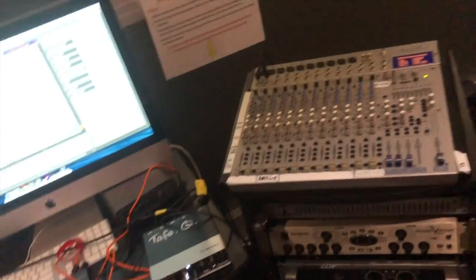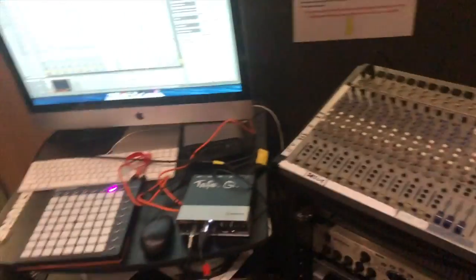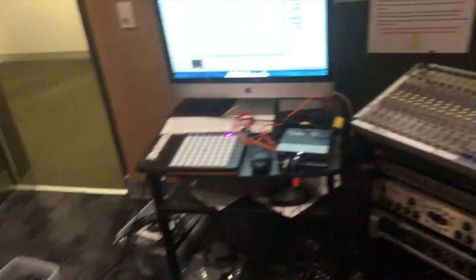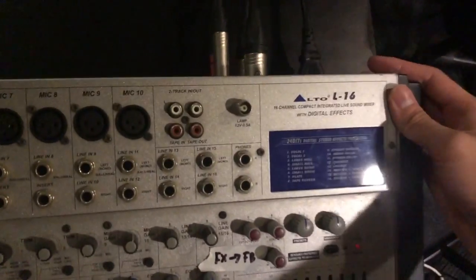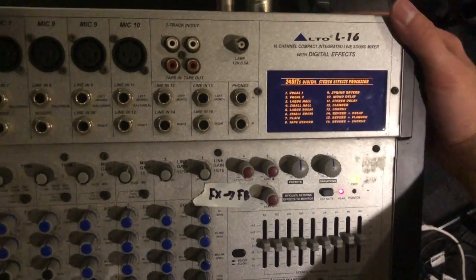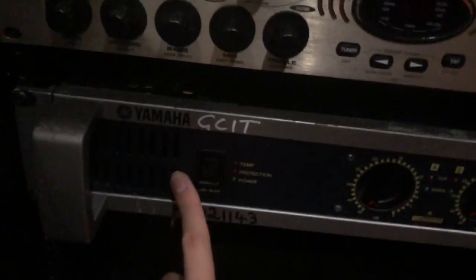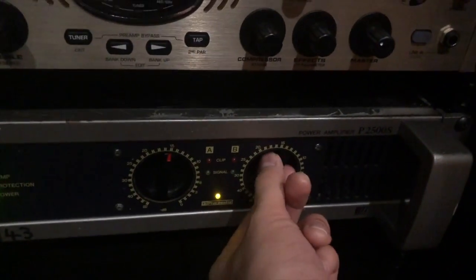So firstly, I have plugged all the instruments into the UR22 and plugged the MIDI cable into the Port. After that, I opened the Ableton session, then turned the console on. All the faders are set to 0. Then lastly, turn on the amplifier, and the volume is set to 12 o'clock.